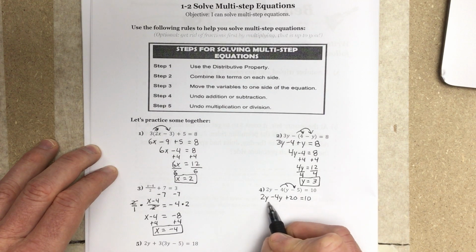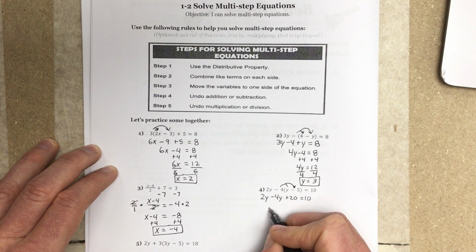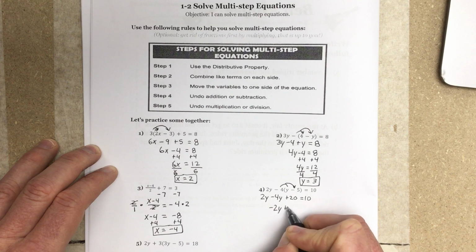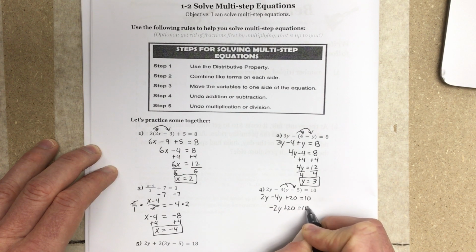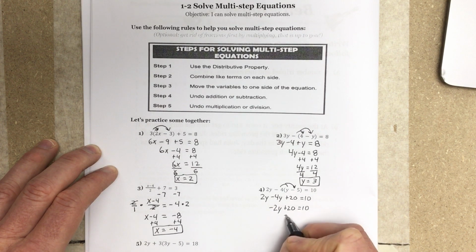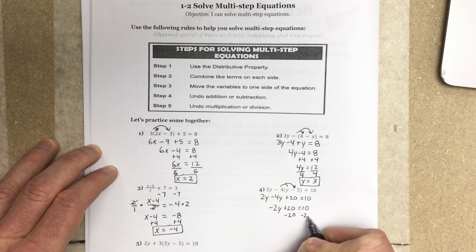Let's combine the y variables together. 2y minus 4y, that's negative 2y, plus 20 equals 10. Then we can subtract 20 on each side, and we get negative 2y is equal to negative 10. Positive 20 minus 20 cancels. 10 minus 20 is negative 10.